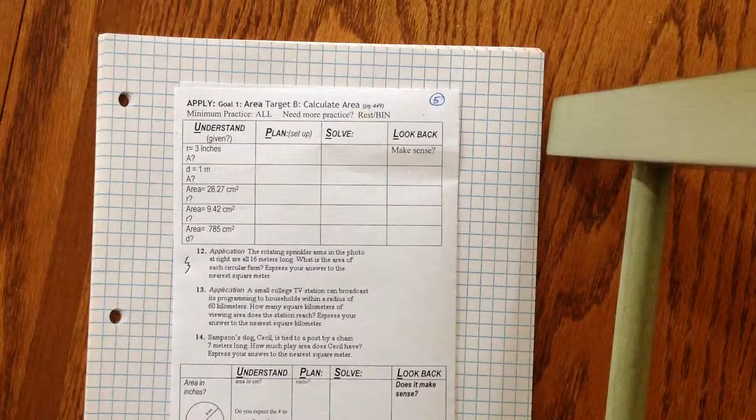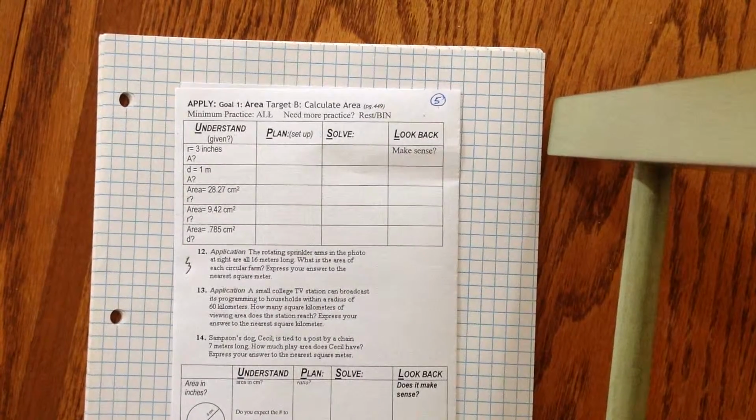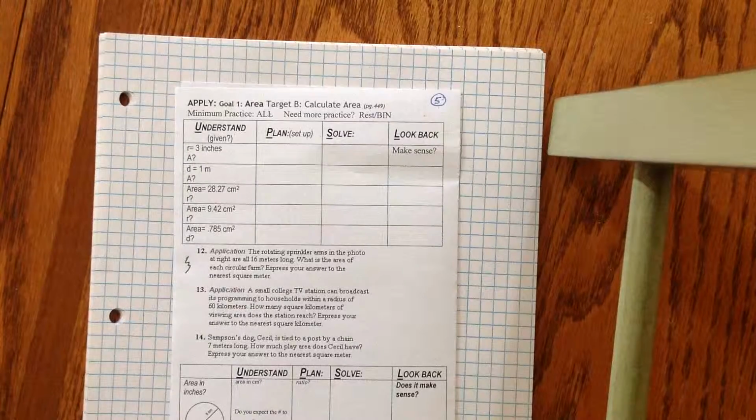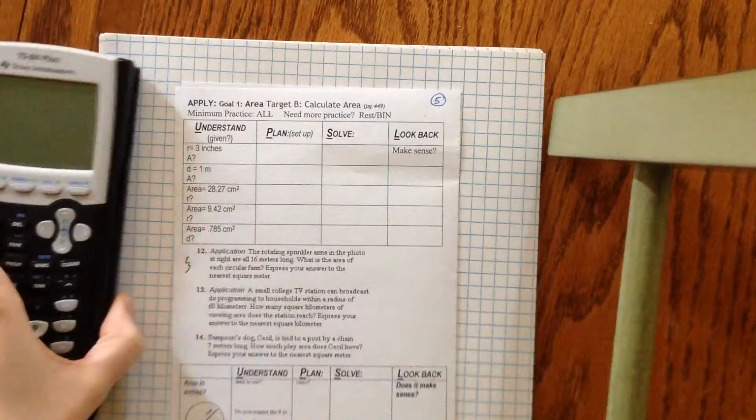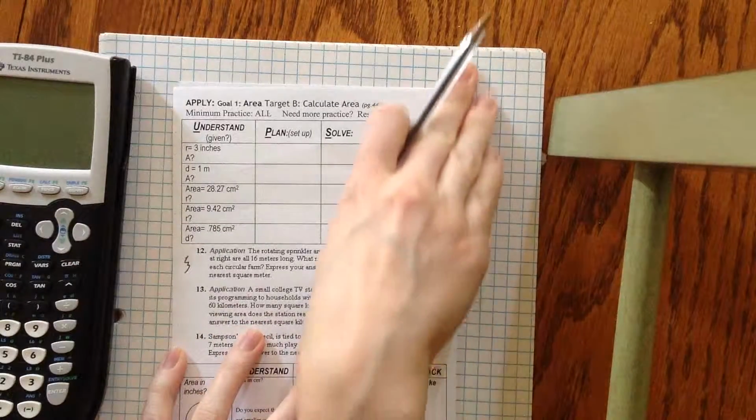Alright, this is link 5 and your homework. So let's just go over it together, in case having 2 days has definitely been a problem, and I wish I could explain in person. So let's just review this together.